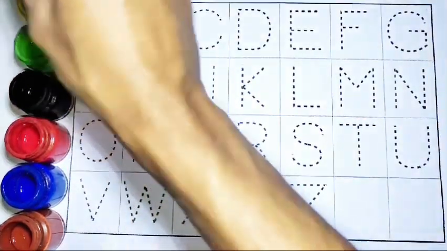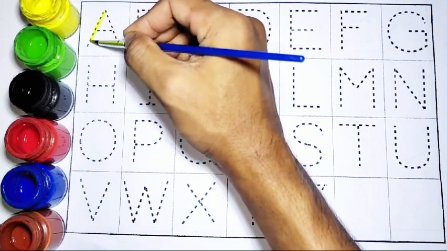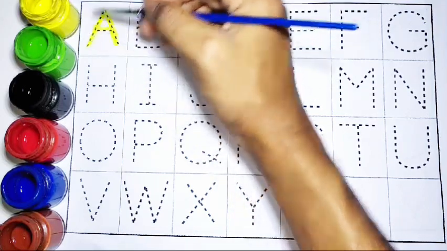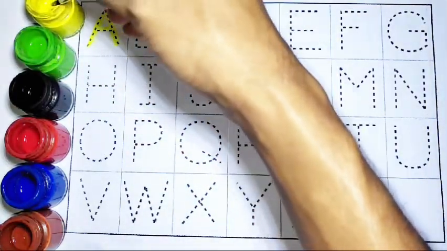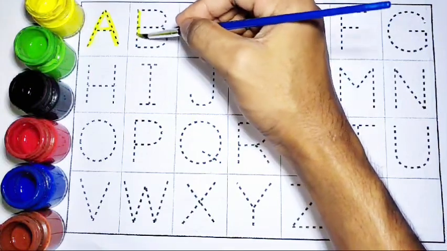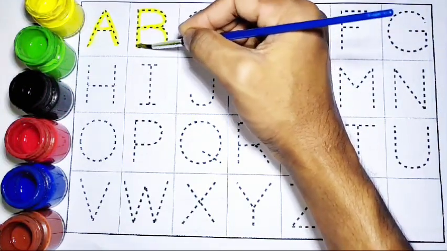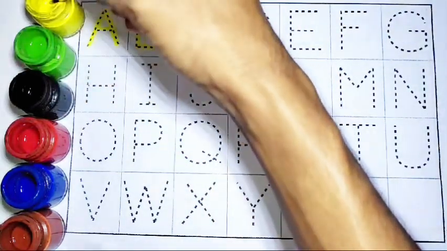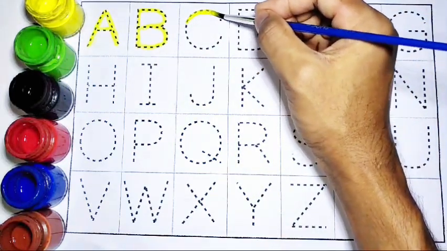Kids, first we draw A and use yellow color. The alphabet of A. A for apple. And the next one is B. We again use yellow color. B for ball. And now we draw C. C for cat.